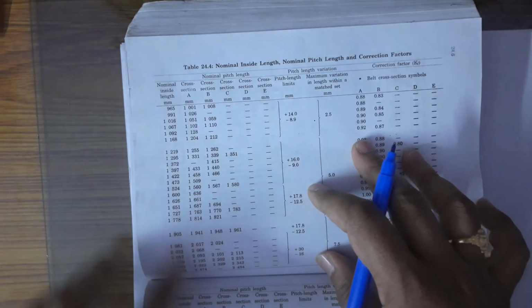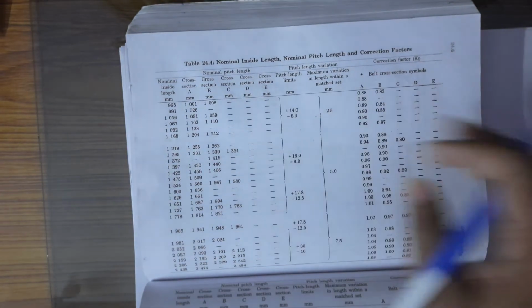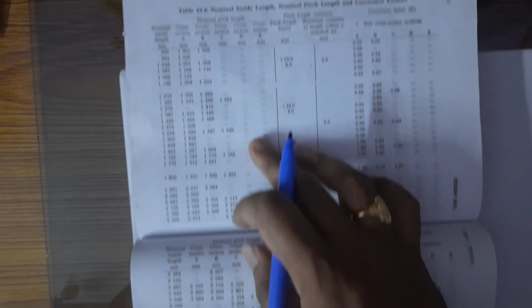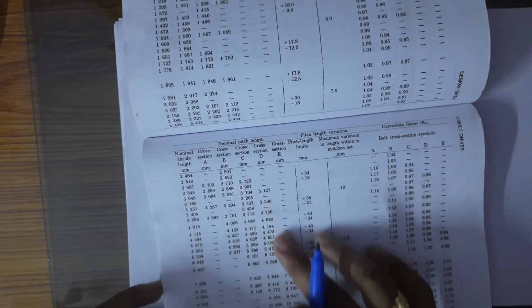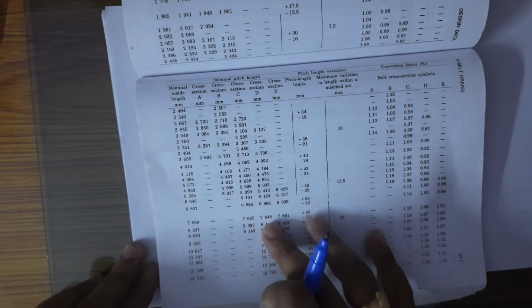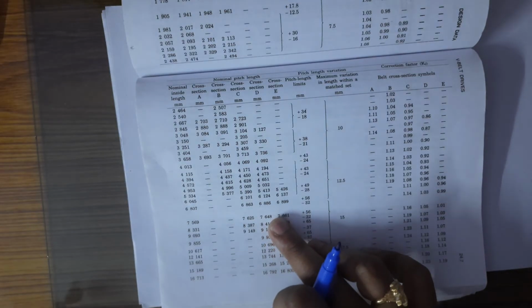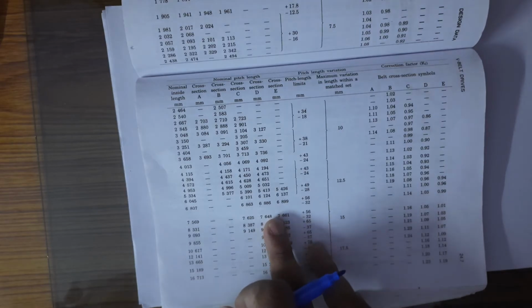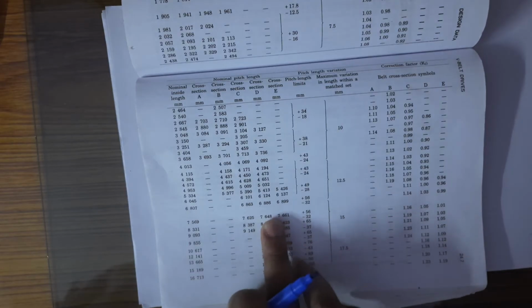So I am going to get it from page number 24.6, table number 24.4. Based on the nominal pitch length, I have selected the D type of belt. Just try to see the value that we have got. I have got an answer of 7229, that is the nearest value that we are having. So I have got 7648, that is the standard value.